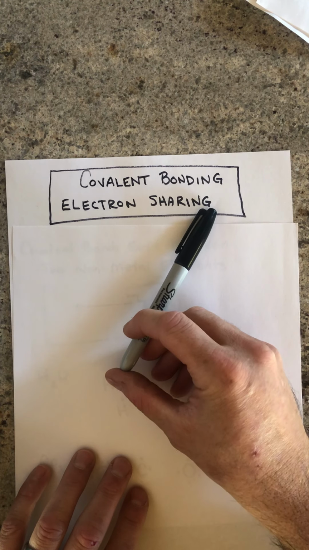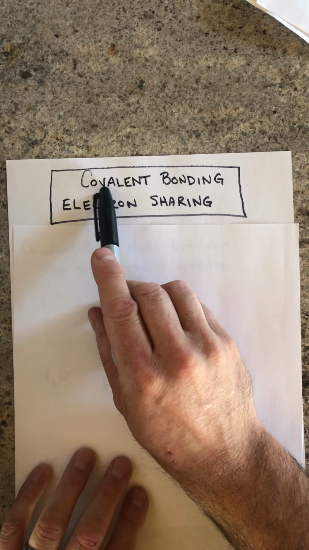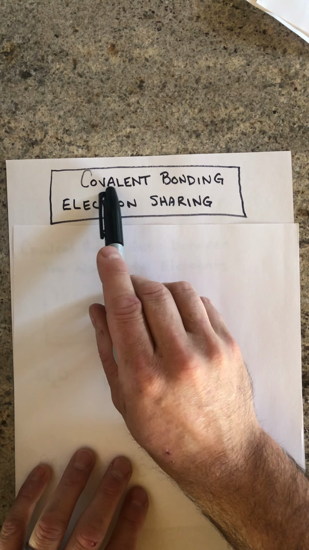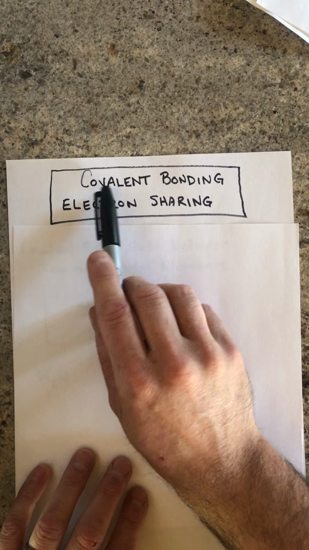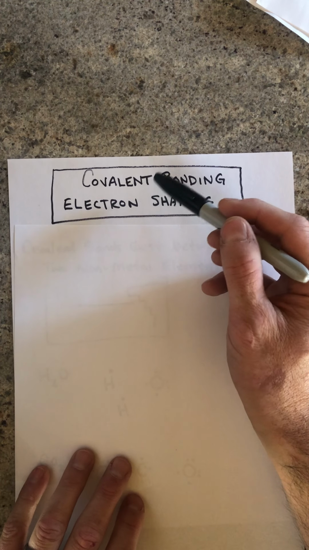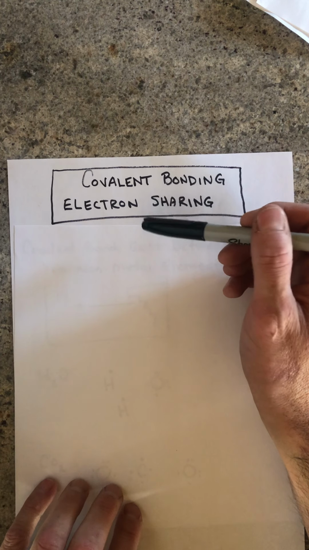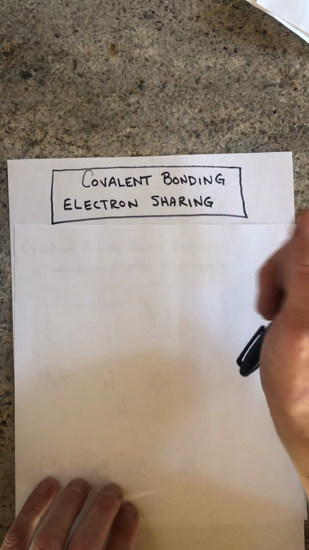atom to another. All right, and this term covalent, you should recognize at least this word valent and may think valent is sort of like valence, and that's right. So we're talking about the electrons that are in the valence level of atoms and how they could be shared to form a chemical bond.